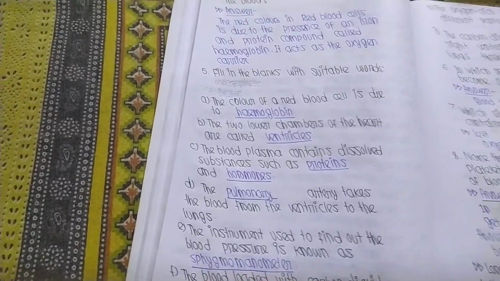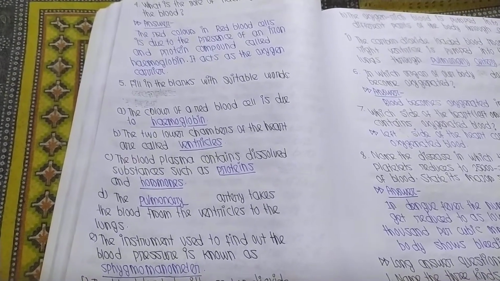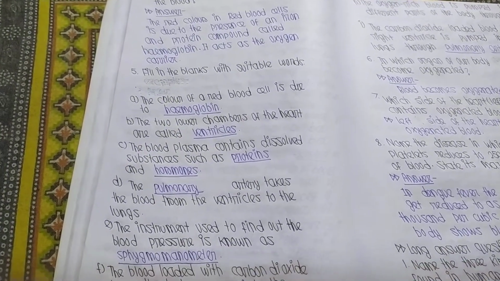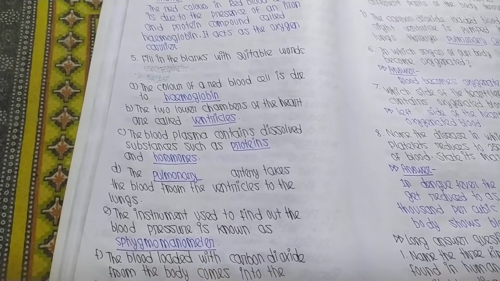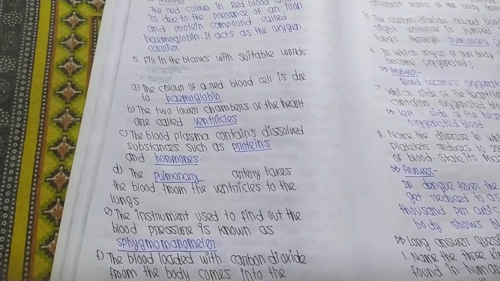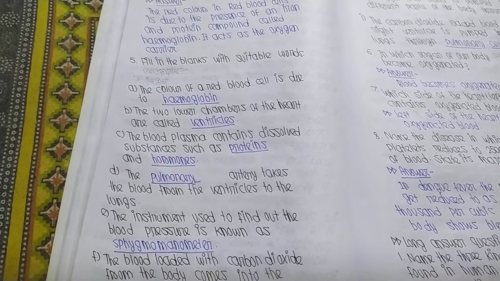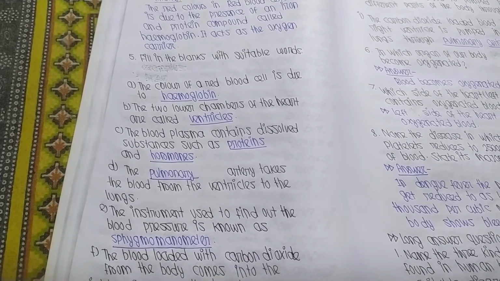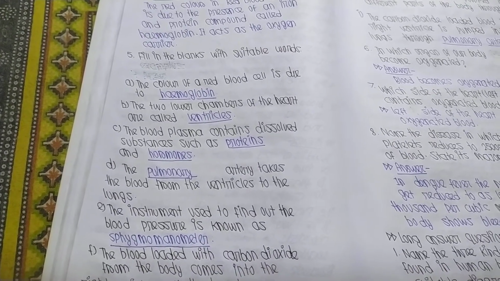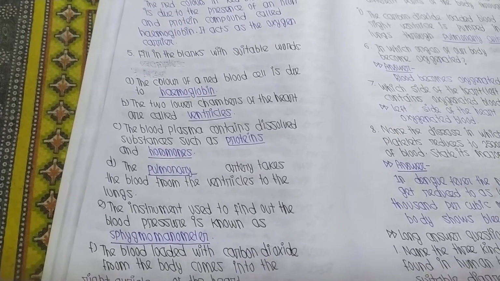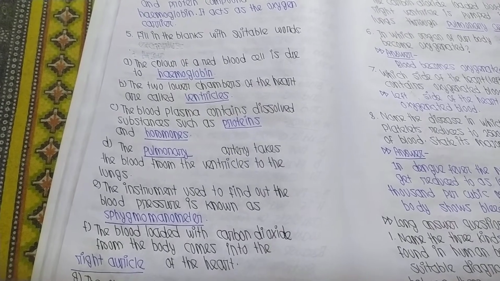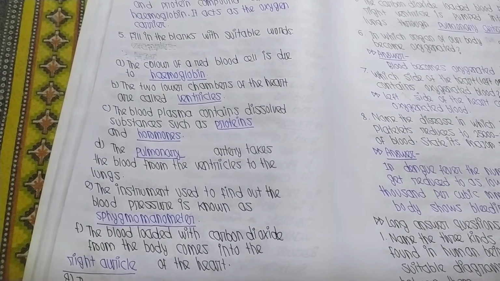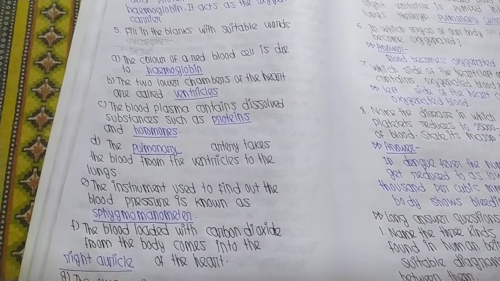Question 5. Fill in the blanks with suitable words. A. The color of red blood cell is due to hemoglobin. B. The two lower chambers of the heart are called ventricles. C. The blood plasma contains dissolved substances such as proteins and hormones.